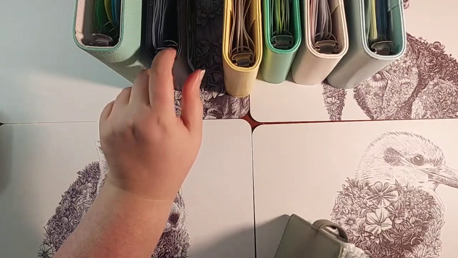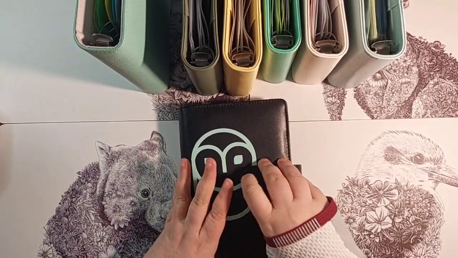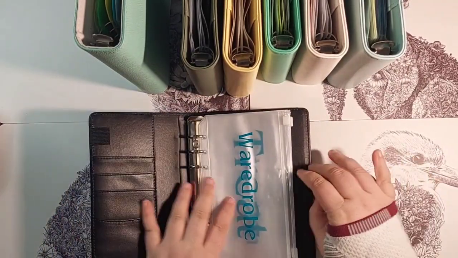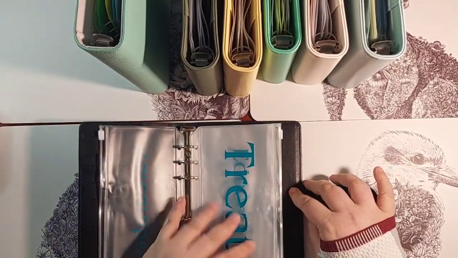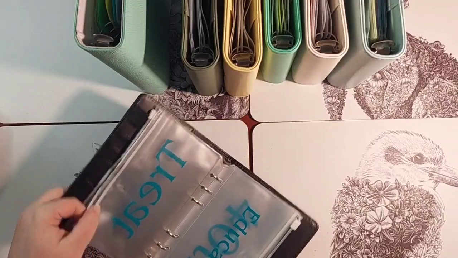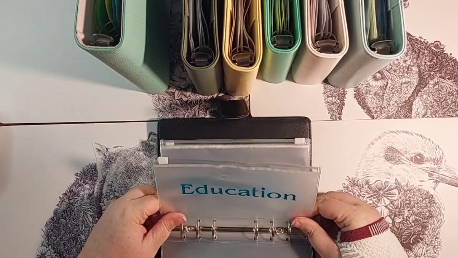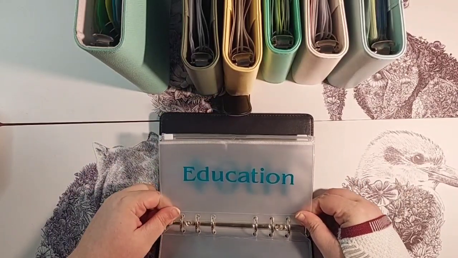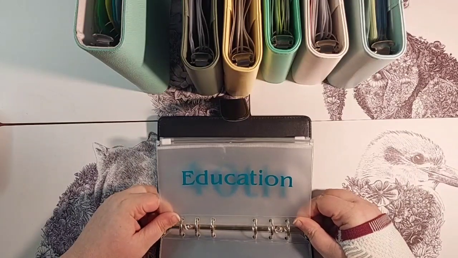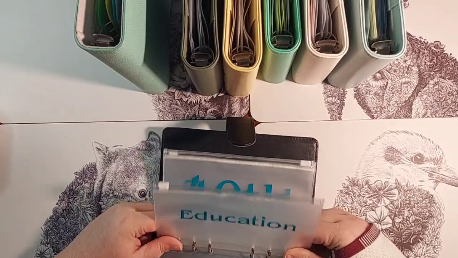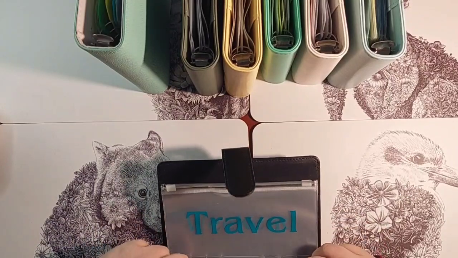And then lastly is myself, my binder. So in here we have wardrobe, treat. These are brand new envelopes, absolutely brand new. Education or future education. So if there's a short course I want to take, or if I want to get a LinkedIn Learning subscription or something. Then we have my 40th, which I know is a while away, but again, I want to go.